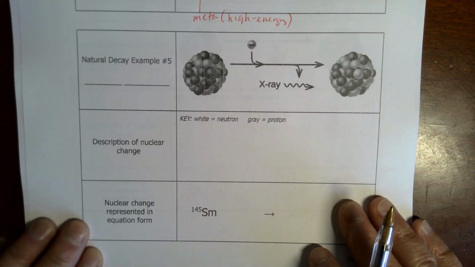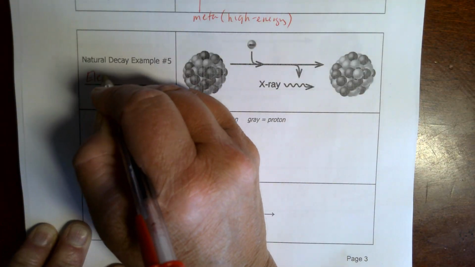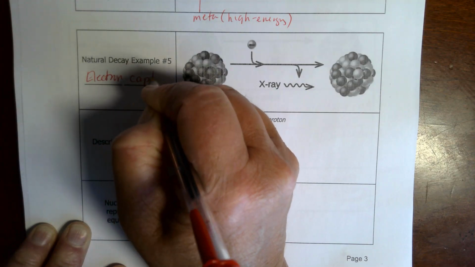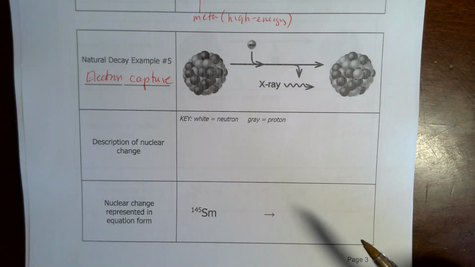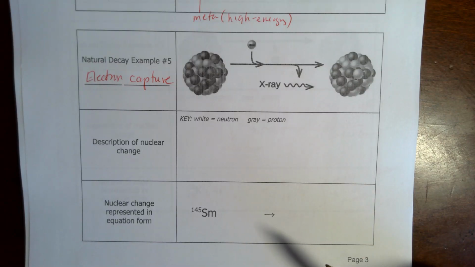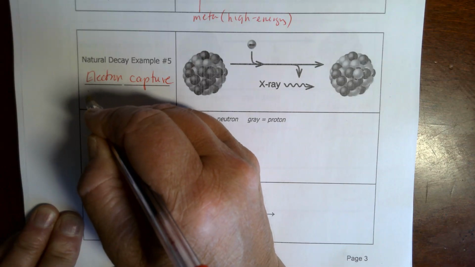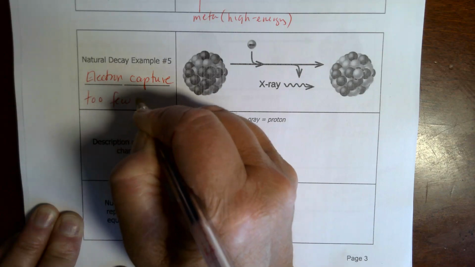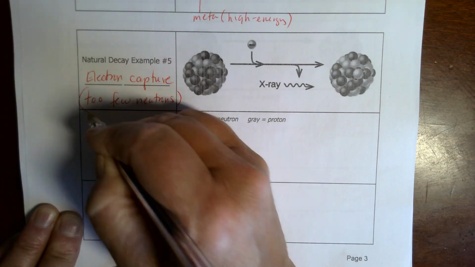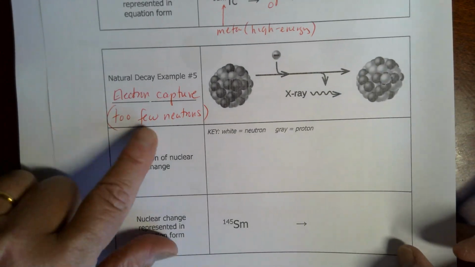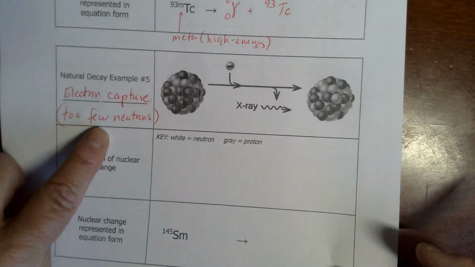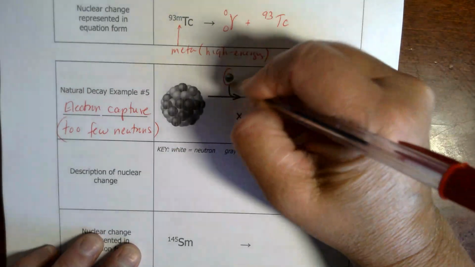The fifth natural decay example is something called electron capture. And this is interesting because in this case, the nucleus is actually going to capture a first shell electron and incorporate it into its nucleus. This can happen when the nucleus just has too few neutrons. Right, so this was accomplished when an atom had too few neutrons. It could do positron decay, or it can do electron capture. So this is now an electron.